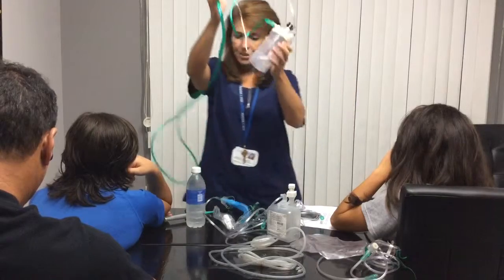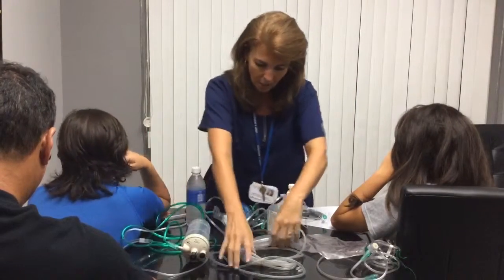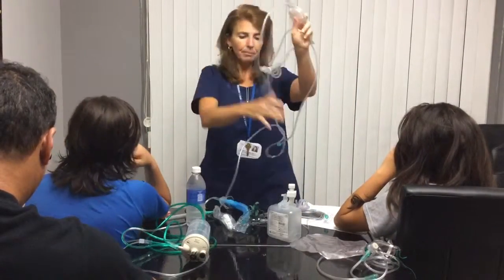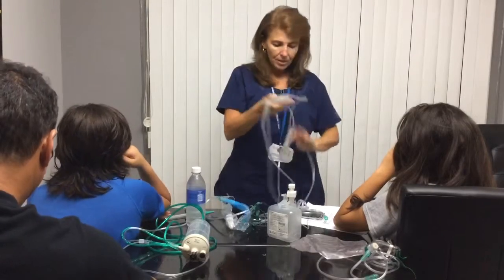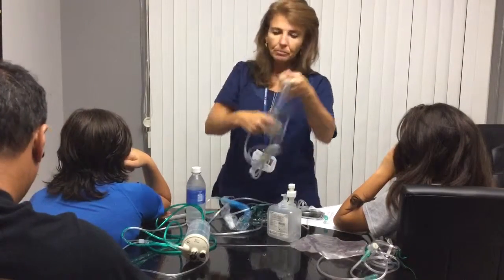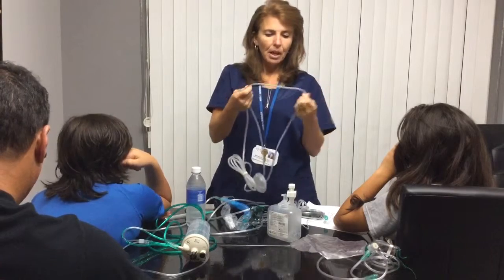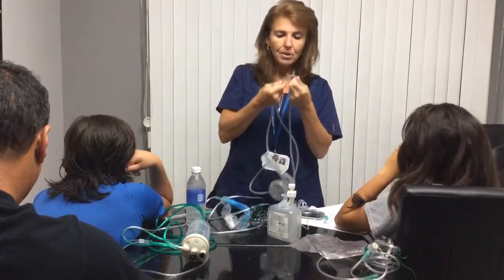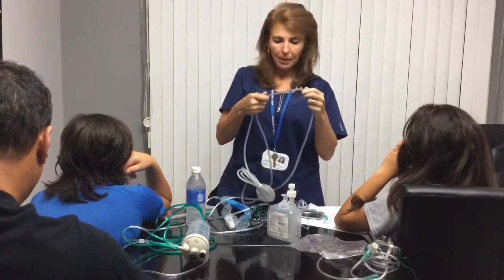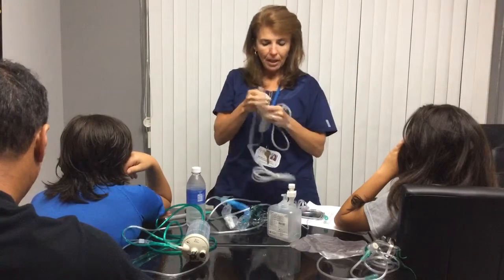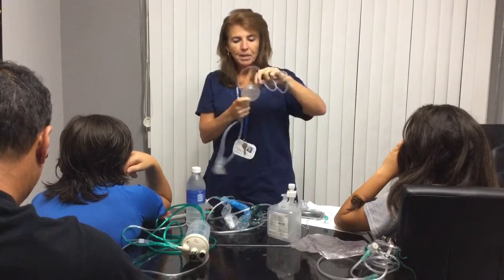Next type of high flow system is the oxymizer, and as you can see, this type of system has larger pillars for the nares, so sometimes it's not as easily tolerated. The tubing's pretty bulky, but it does have an oxygen pendant here.